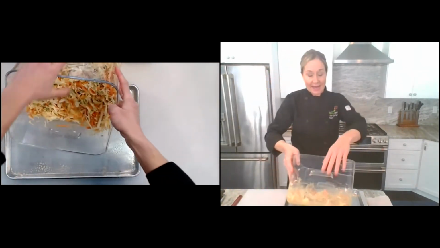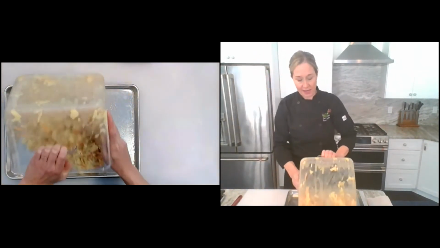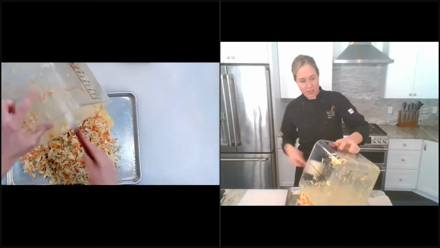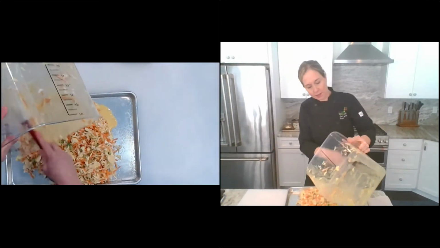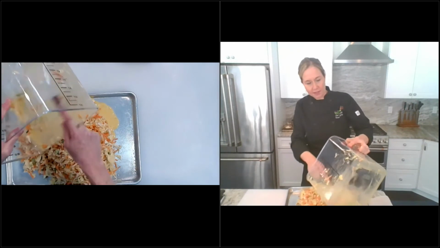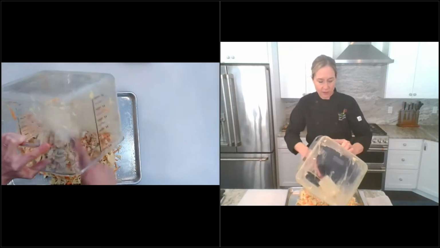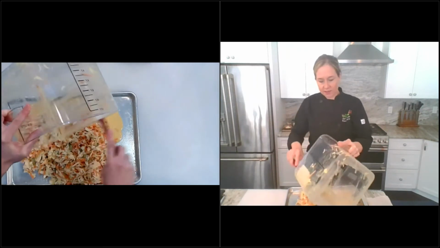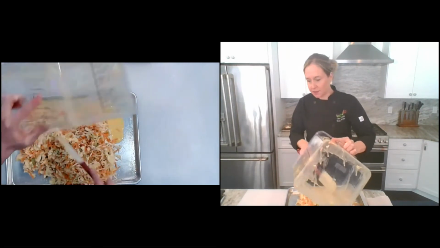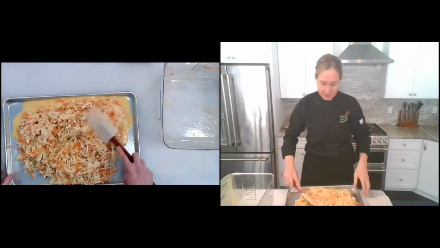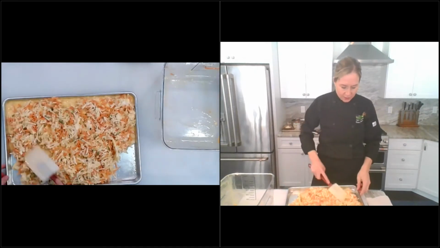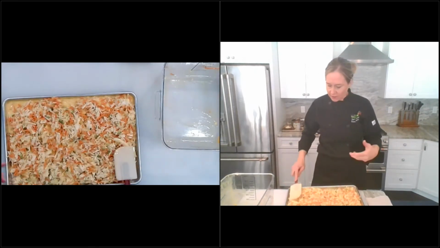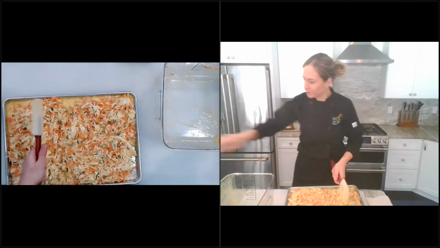And now I'm just going to add this to the sheet pan. I want to use a spatula for this part because I don't want any egg left behind. We want to use all of it. So you want this to be a full-bodied omelet. You really want that kind of omelet style. You want there to be a nice hearty amount of vegetables in there. It's what's really going to give it that.